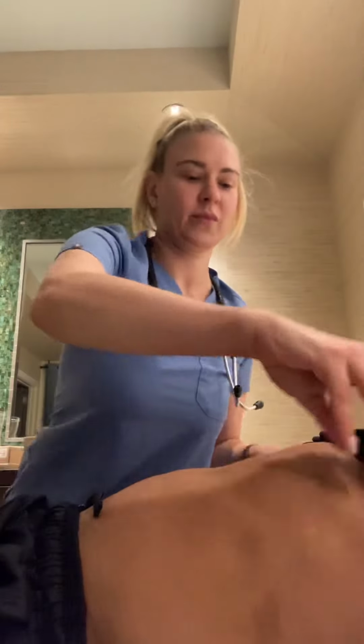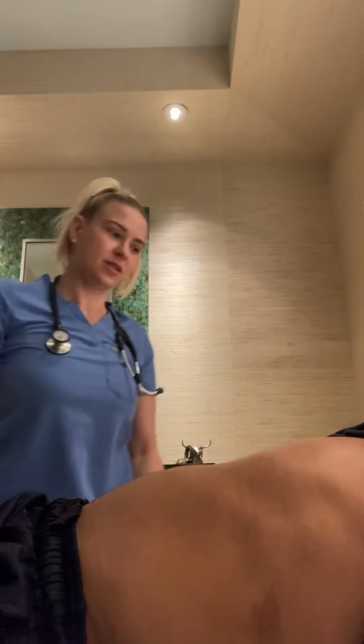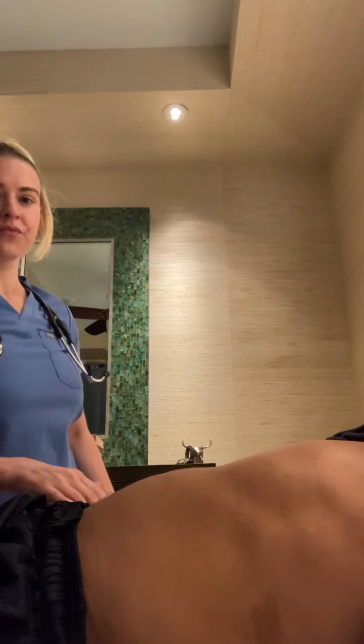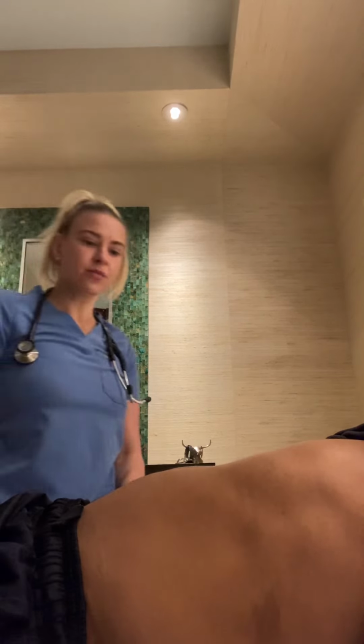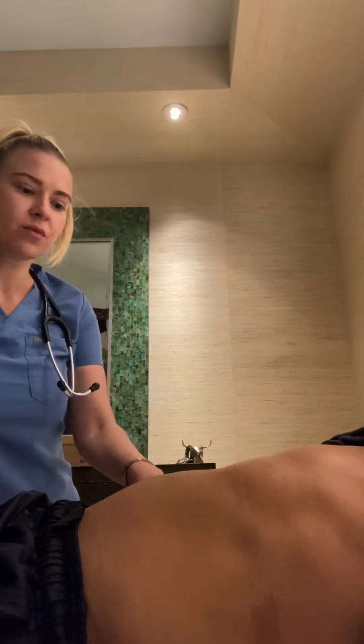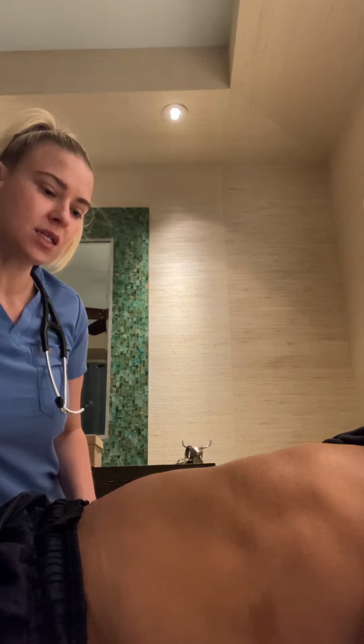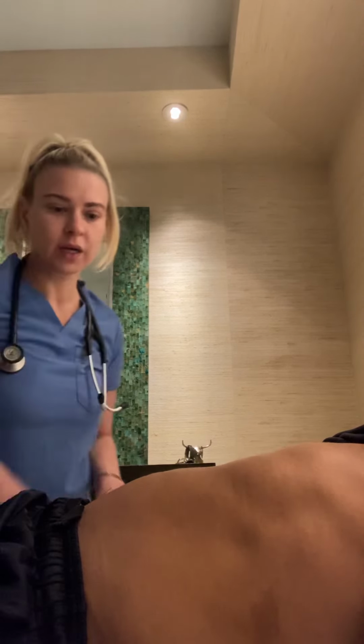Yes. Thank you. All right, I will start by inspecting Randall's abdomen. I don't see any bruising. No scars, no striae, no rashes, no lesions. His abdomen looks flat, no bulges.